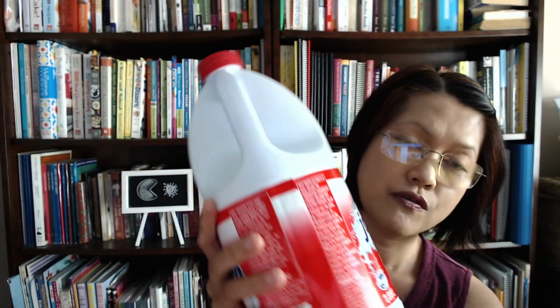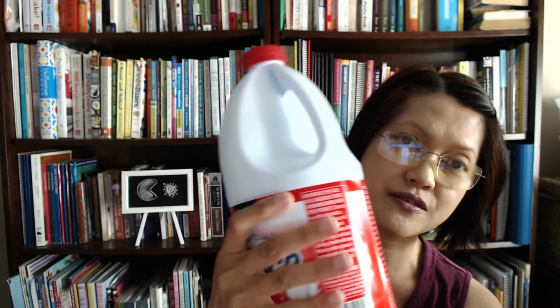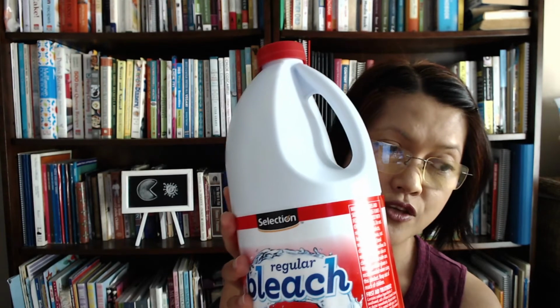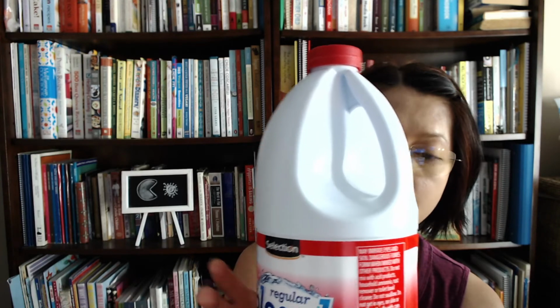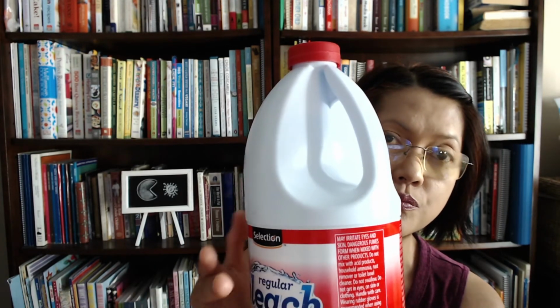The instructions for kitchen say with a solution of 60 mils of bleach per liter of warm water, let stand for 10 minutes, then rinse. So the contact time for bleach, at least for this brand, is 10 minutes. So if I am going to disinfect my kitchen counter, the kitchen counter needs to stay visibly wet for 10 minutes. So that's whether you're wiping it on or spraying it on, the surface needs to be visibly wet for 10 minutes.